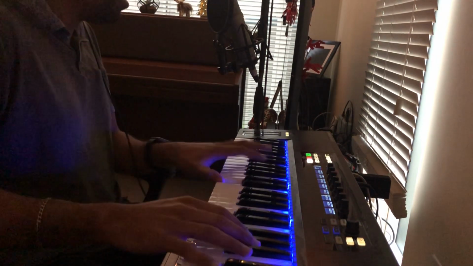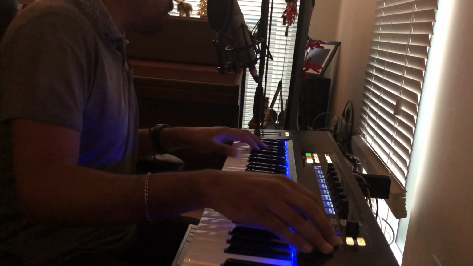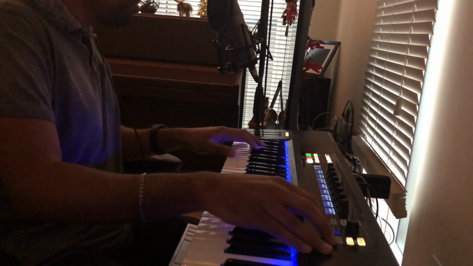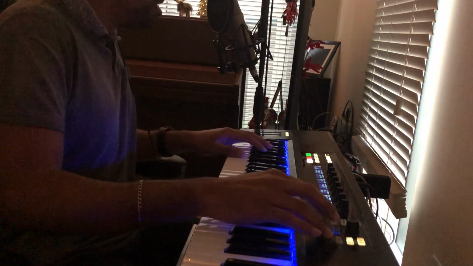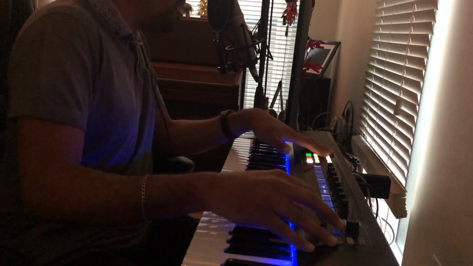There we are. Lots of reverb, you see. Lots and lots of reverb going on there. It's quite nice. On this, I have Eventide Black Hole. And that's all I have.